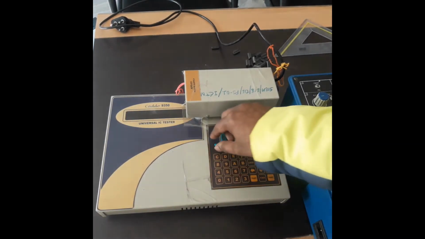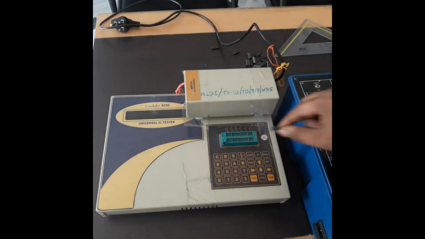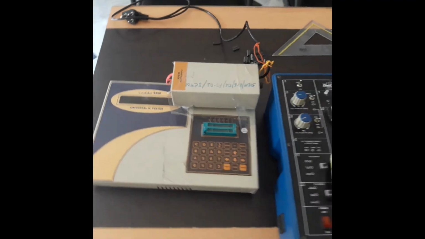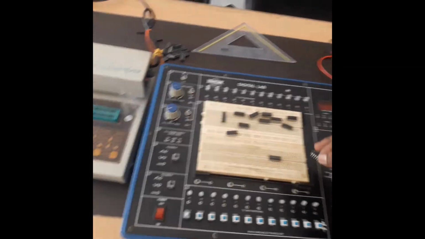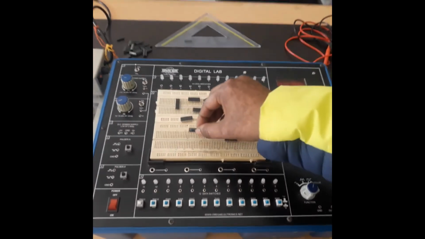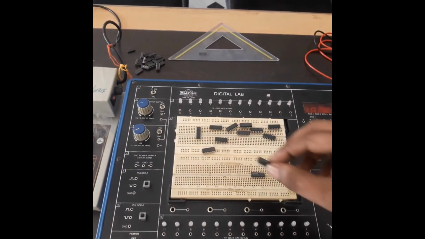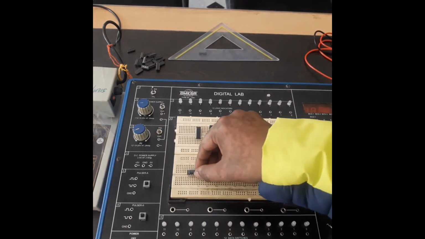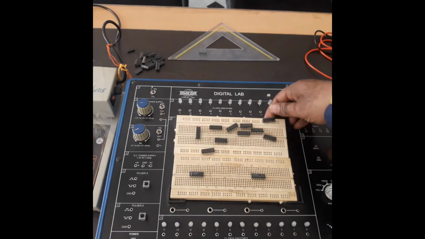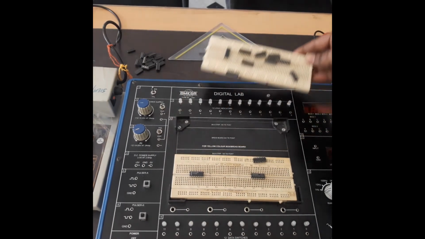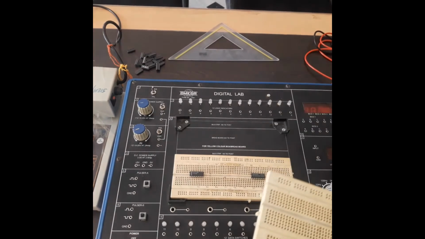Now you can take the IC out of this IC tester and place it on the breadboard. Let me place it. On the breadboard, you need to place the IC in between these two terminals. Just give me 1 minute, I'll give a brief on what a breadboard is.